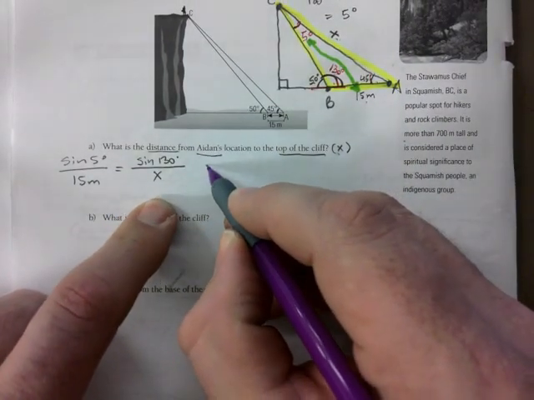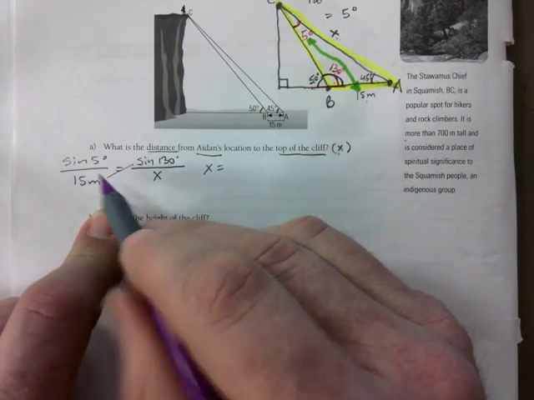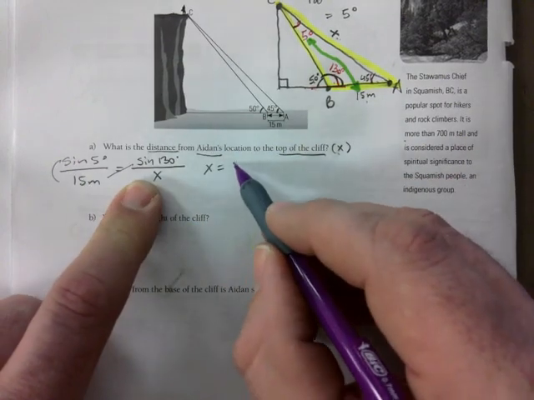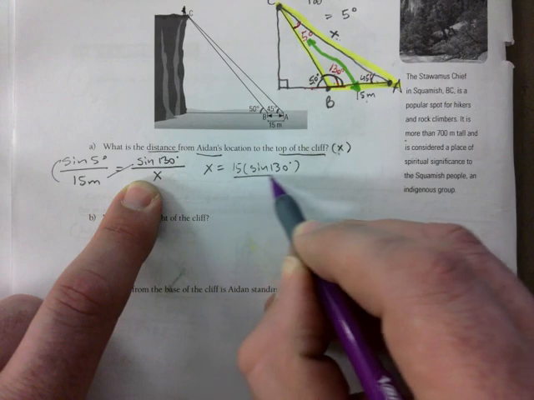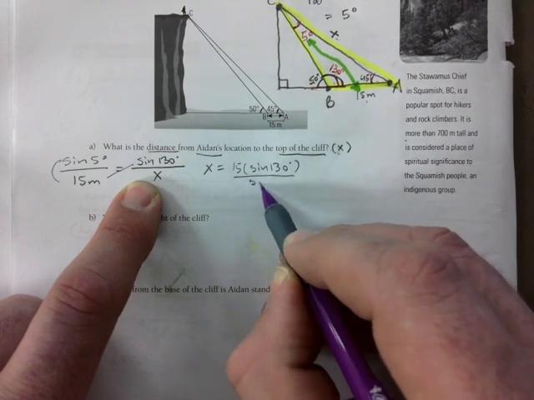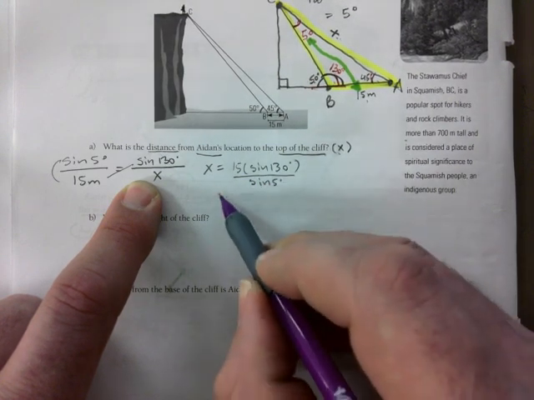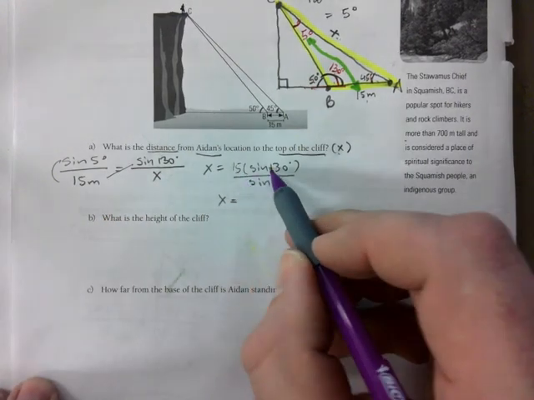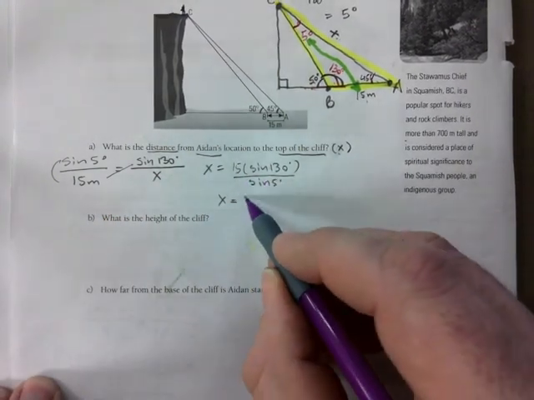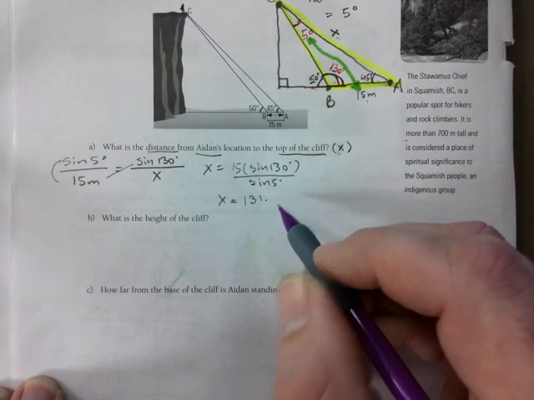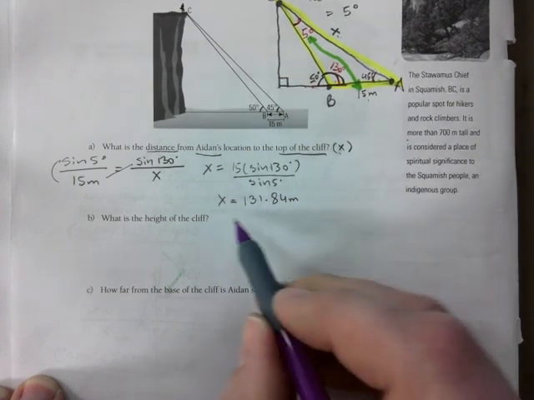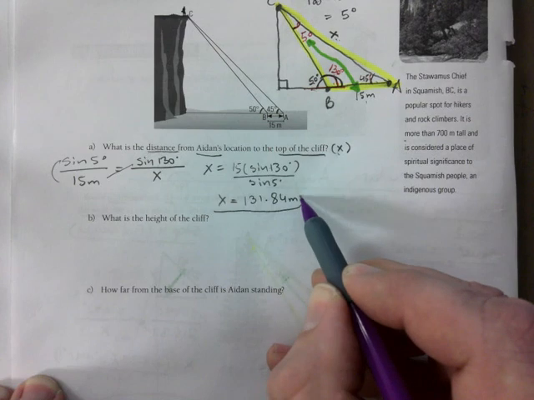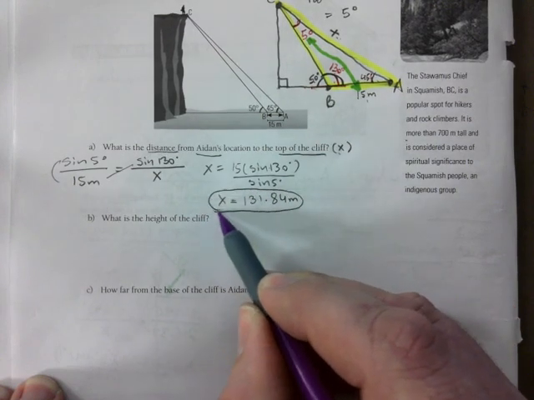So here we go. I'm going to show my work here. It's cross multiply and divide. So 15 times sine of 130 over sine of 5 degrees. You multiply that out and you get 131.84 meters. You can do this, guys. This one actually guides you through step by step.